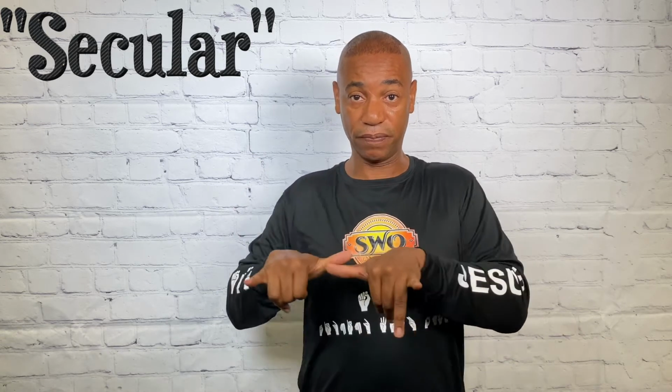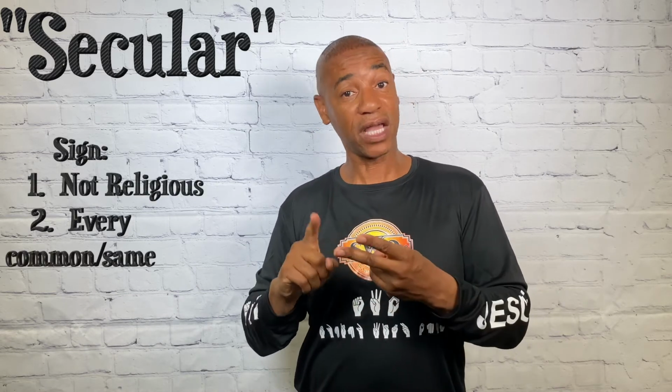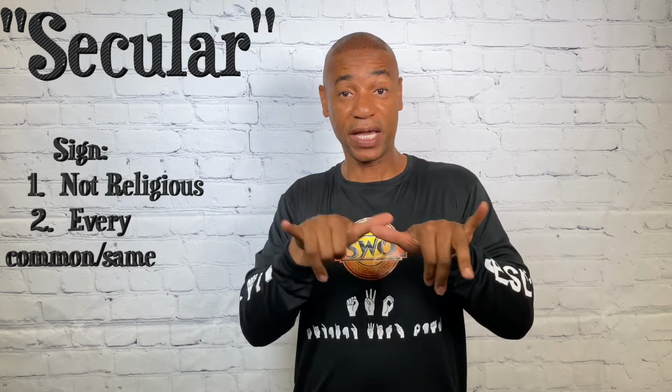Now, since we're on those lines, let me show you the sign for secular. And basically, the sign is not religious. But sometimes you can do it another way, and I've seen it this way. It's everyday common. So you have not religious, and the second way you can do that is everyday common. These are the 2 ways of doing secular.